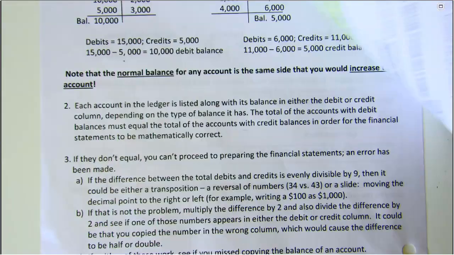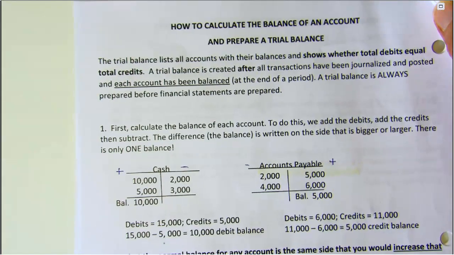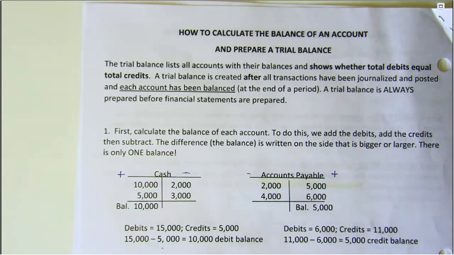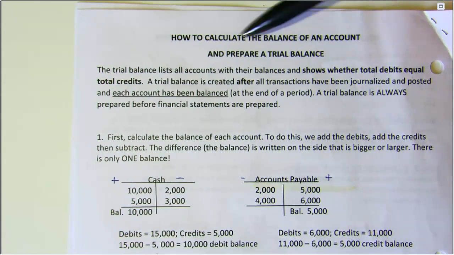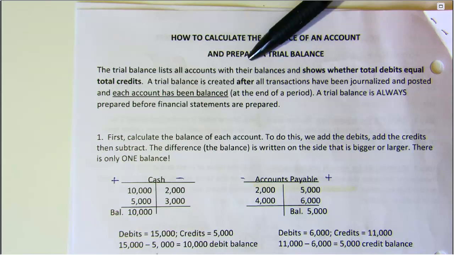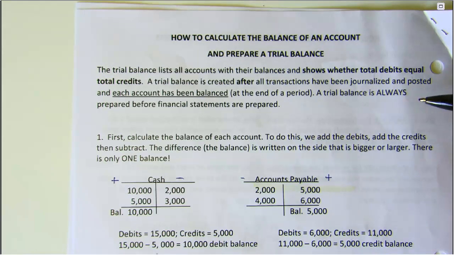Now let's flip to the back page of that same document, the Chapter 2 Essentials document. This one's called How to Calculate the Balance of an Account and Prepare a Trial Balance. And here's our definition. A trial balance lists all accounts with their balances and shows whether the total debits equal the total credits. A trial balance is created after all transactions have been journalized and posted, and each account has been balanced at the end of a period. A trial balance is always prepared before the financial statements are prepared.